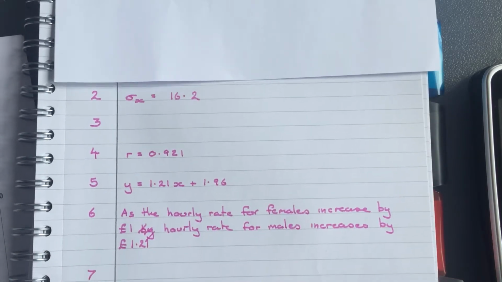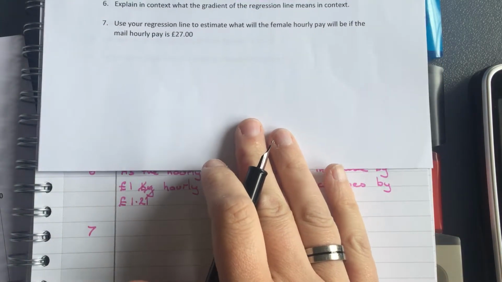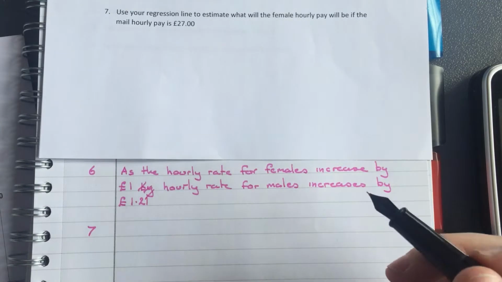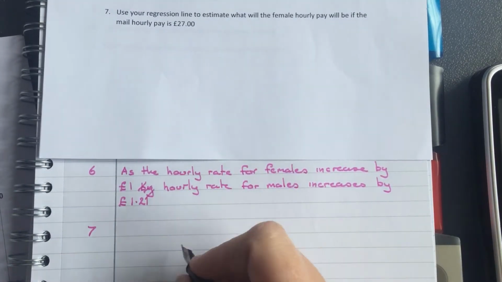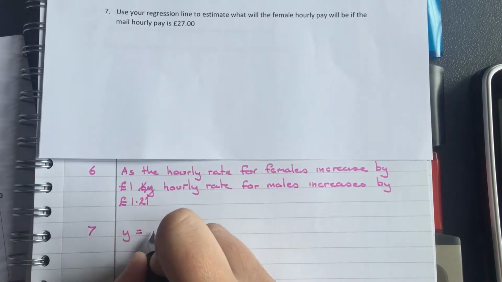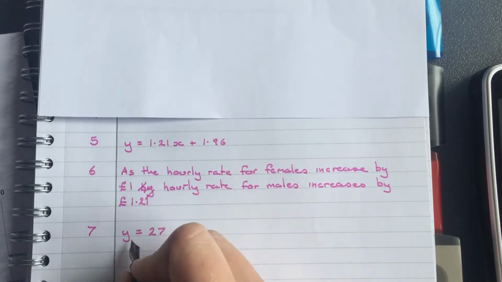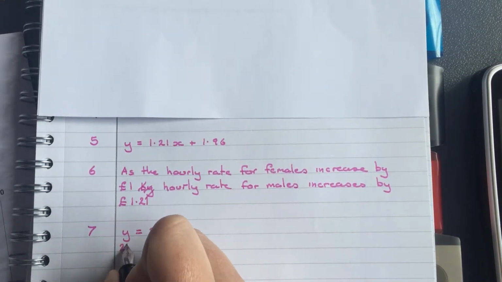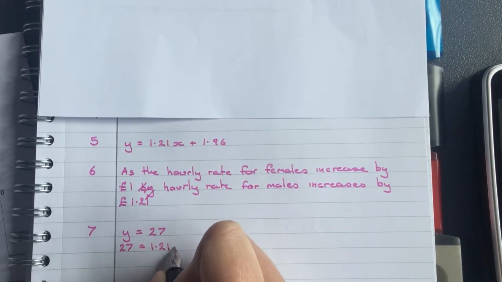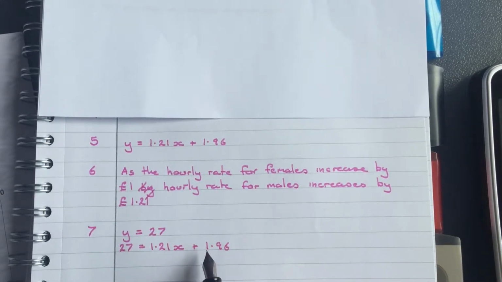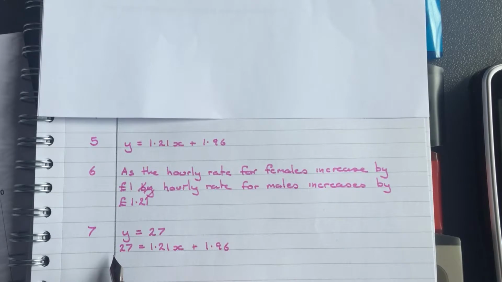So question 7, we are looking at football. No, we're not. That's something completely different. Okay, female hourly pay will be if the male hourly pay is 27. So we know that the male hourly pay is 27. We know from our own equation that y equals, so 27 equals 1.21x plus 1.96. So rearranging that, we take that over that side and then divide by this.